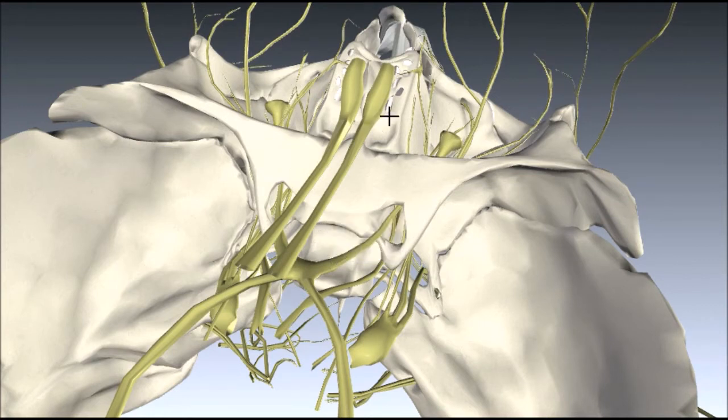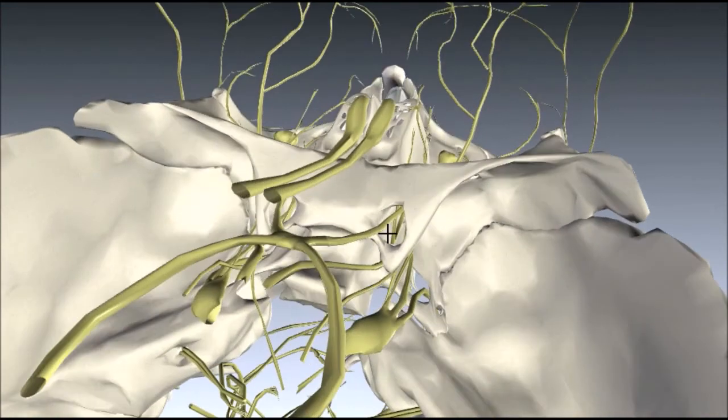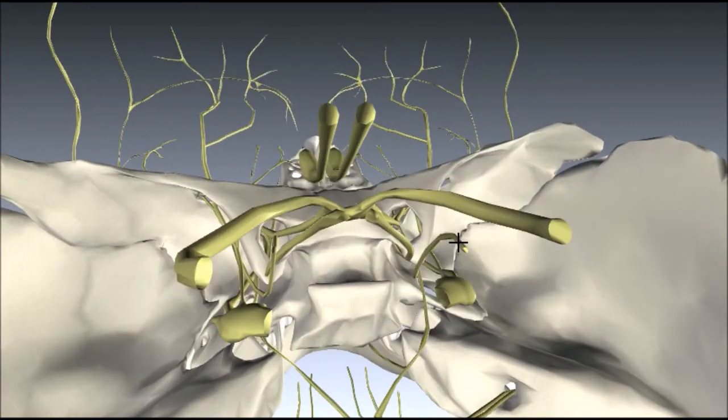Above that we have the olfactory tract, which is the olfactory nerve. Here is the olfactory bulb, sat above the cribriform plate of the ethmoid bone, and sat in between that is the crista galli, right there. Now, the thing that we're interested in here is the trigeminal ganglion and the trigeminal nerve.